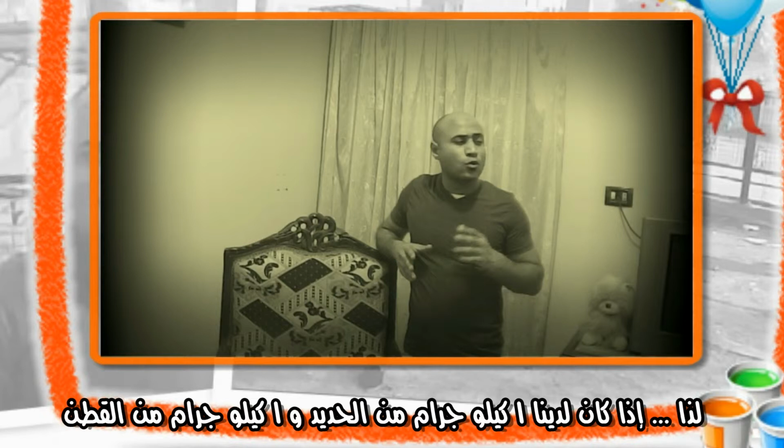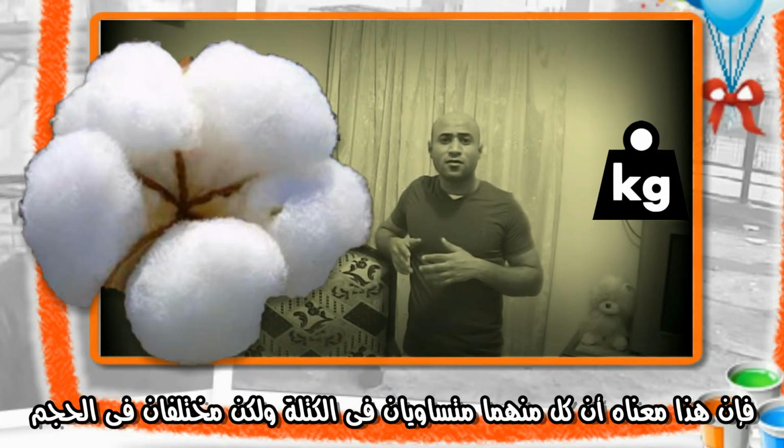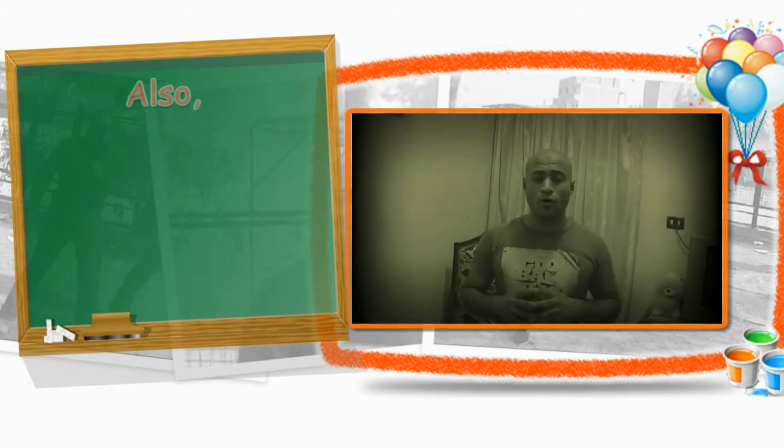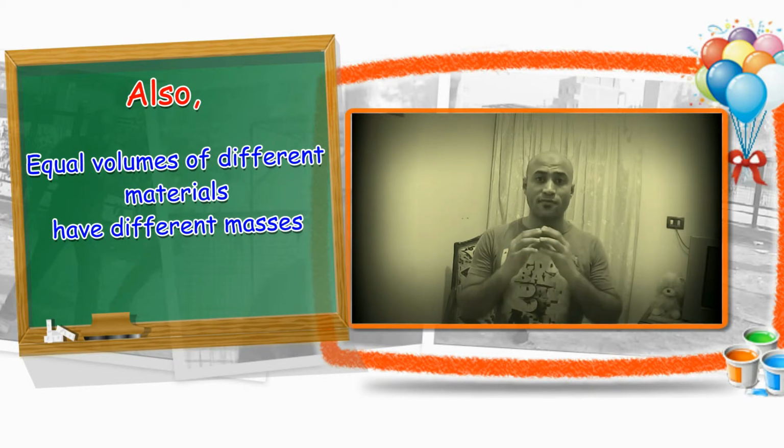So if we have 1 kilogram of iron and 1 kilogram of cotton, this means that they are equal in mass, but different in volume. Also, equal volumes of different materials have different masses. They should differ in mass because they are different materials.